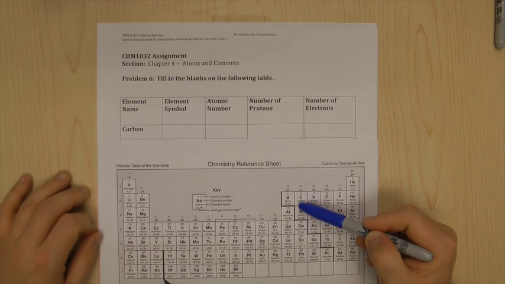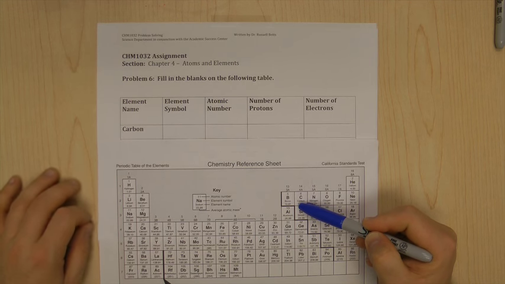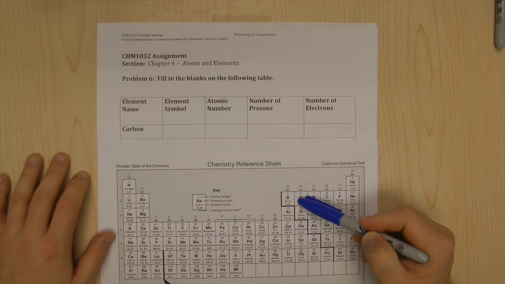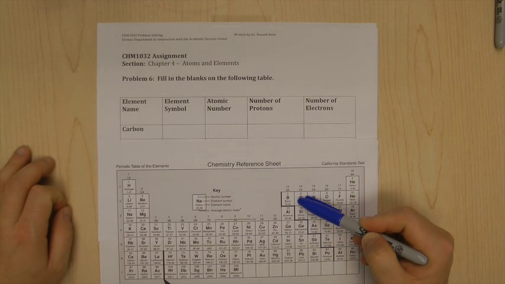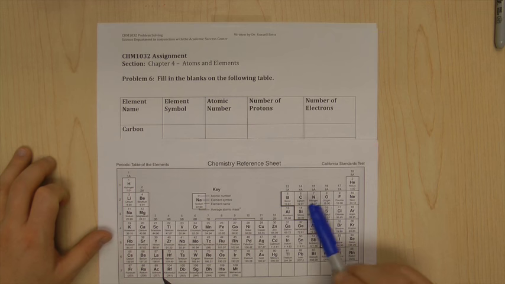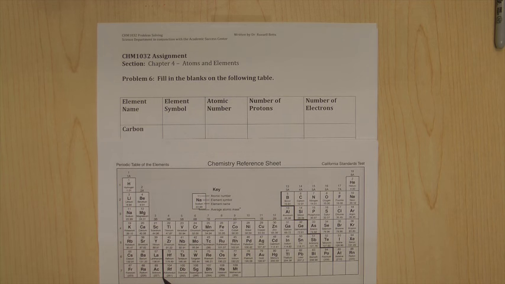The number of protons in the nucleus of an atom makes it that specific atom. 6 protons in the nucleus, that's carbon. 7 protons in the nucleus, atomic number 7, that's nitrogen. Okay? I hope I made that clear. If not, come and see one of the tutors at the Academic Success Center or come on by office hours. Happy to straighten that out.